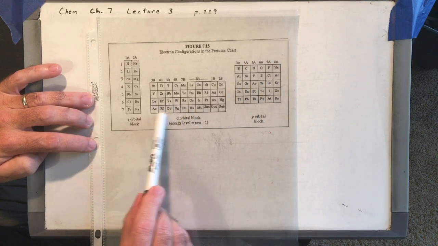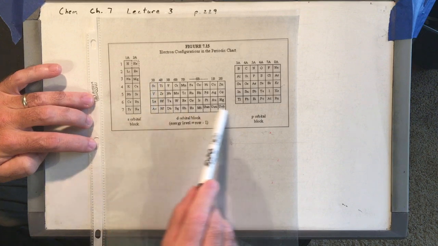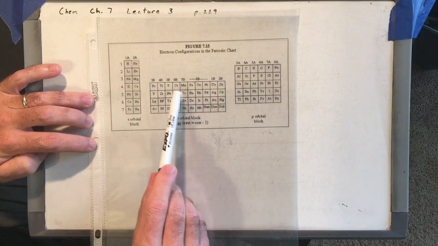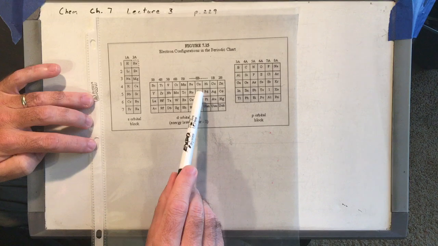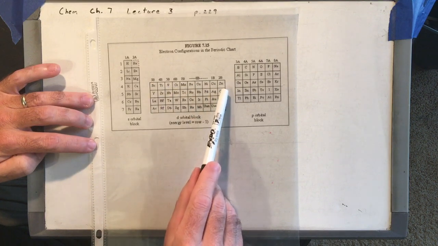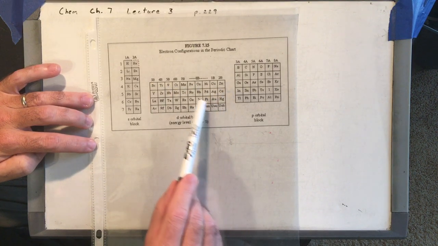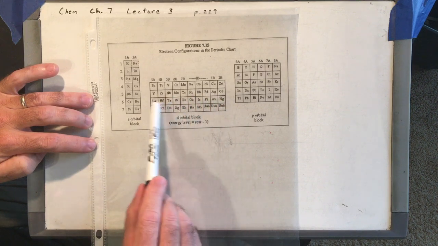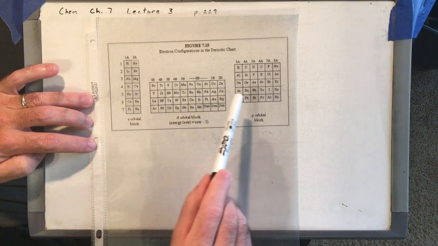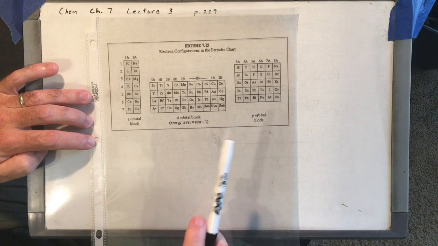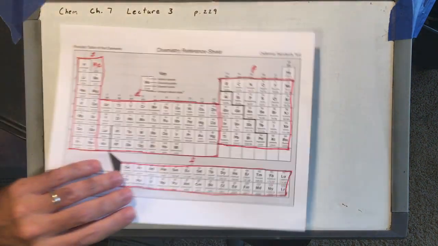And then this is D block here in the middle of the periodic table. So those are those 5 different shapes, up to 10 electrons per energy level. You'll have to learn, because we're going to use the letters S, D, and P in our nomenclature. But you'll be using just a regular periodic table.